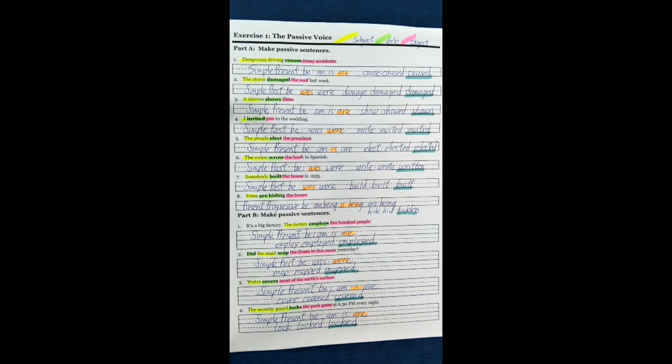Number 7, somebody built the house in 1935. Subject, somebody. Verb, built. Object, the house. Built is simple past. All right? Somebody goes in back.